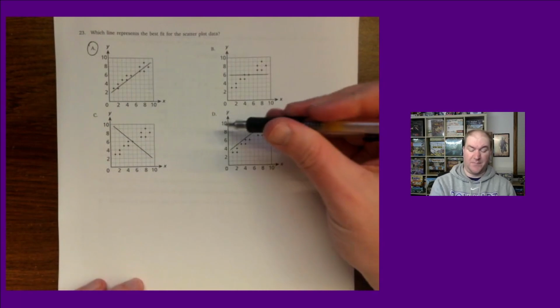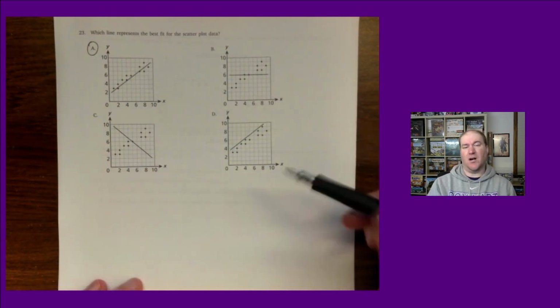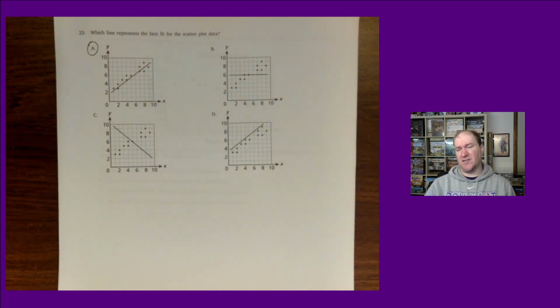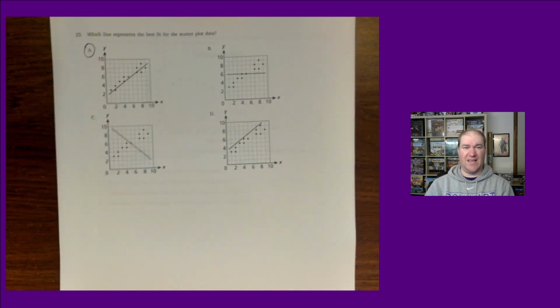Choice D is tempting, but all the dots are below, and a good line of best fit is going to have some of them above and some of them below, as evenly as possible. So number 23 is A.